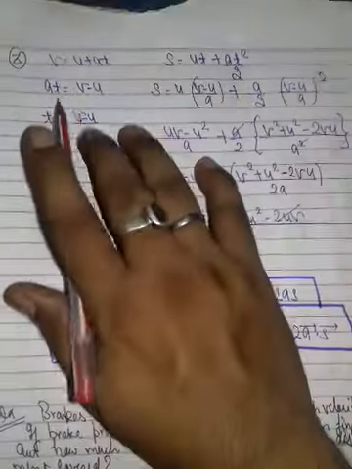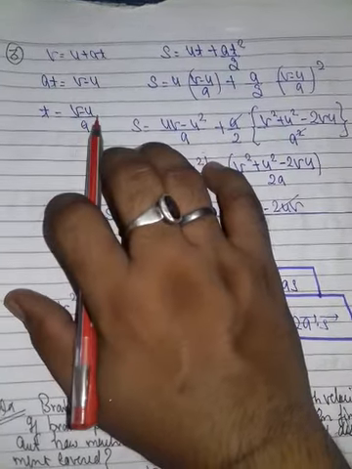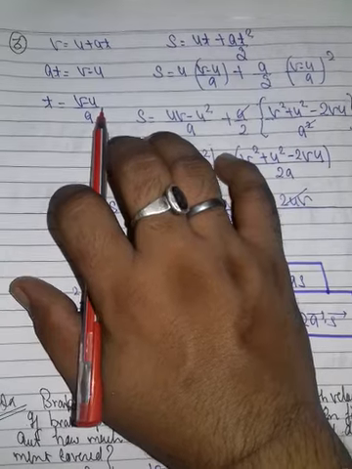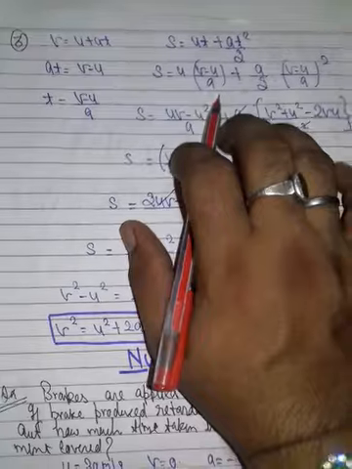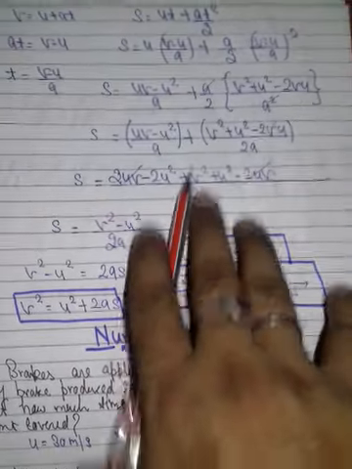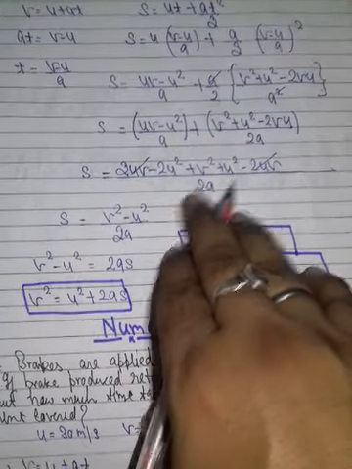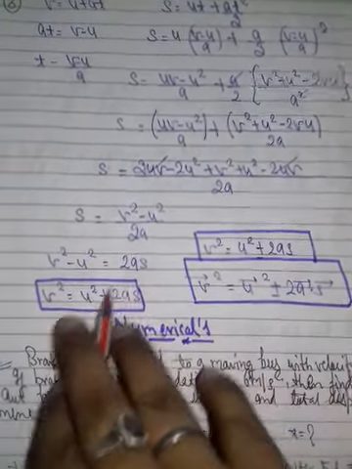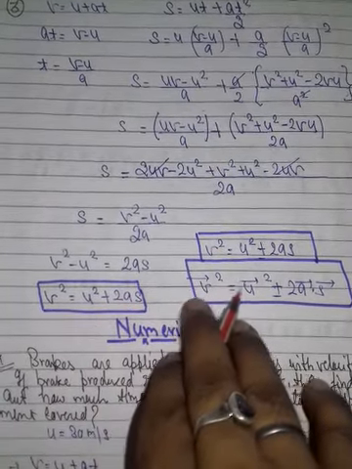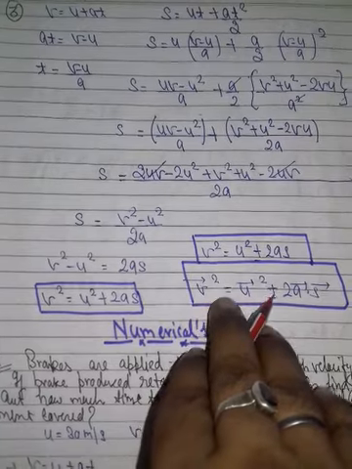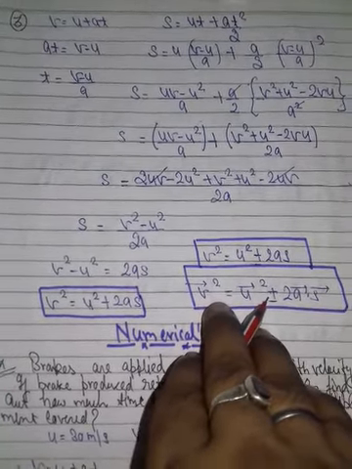Proving the third equation of motion. We know v = u + at, then t = (v, final speed, minus u, initial speed) upon acceleration. And for the second equation of motion, putting the time value and taking LHS and solving the equation, we got the value v square = u square + 2as, and it is their vector representation. The sign plus minus is taken for retardation or positive acceleration.